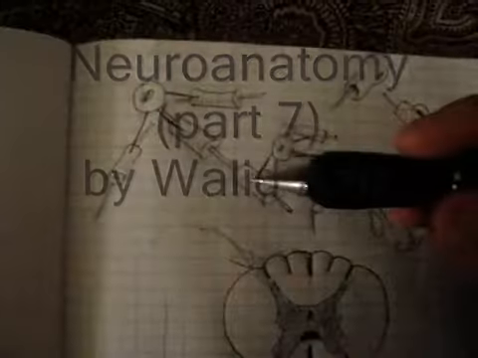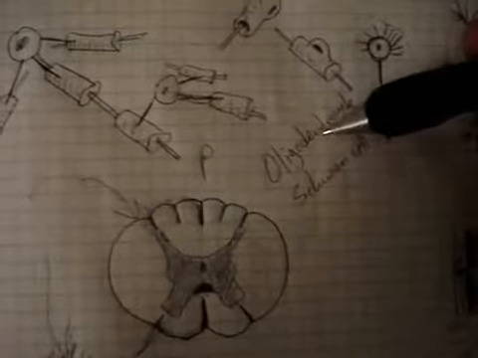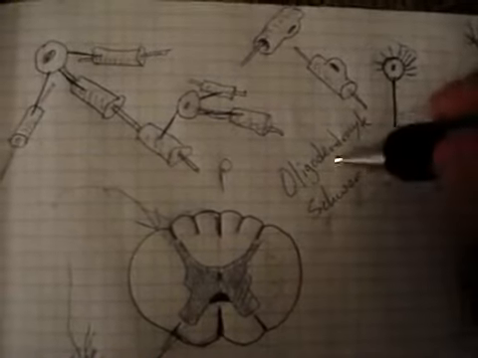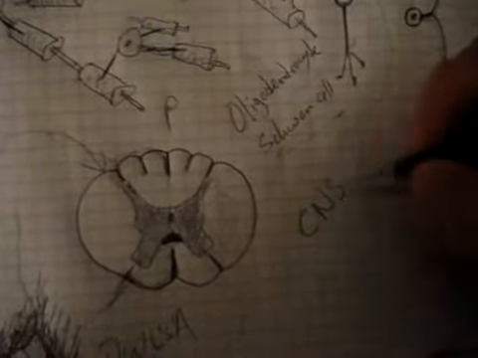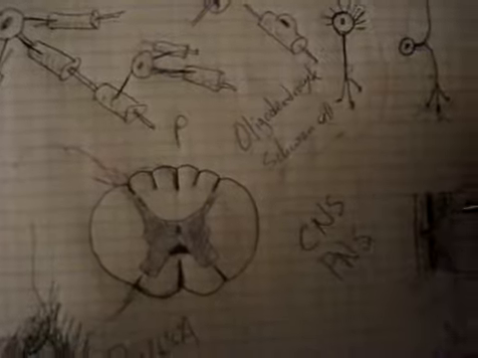Lastly, I would like to say what forms the myelin sheath. There are two types of cells that form the myelin sheath. One is called the oligodendrocyte, another is called the Schwann cell. The oligodendrocyte is found in the central nervous system, C and S. The Schwann cell is found in the peripheral nervous system, P and S.